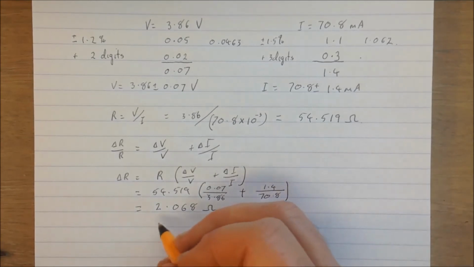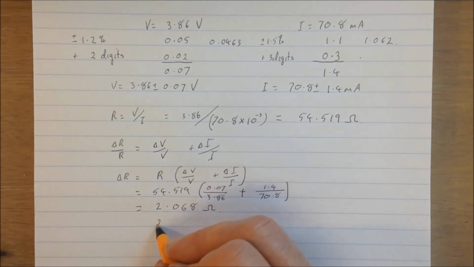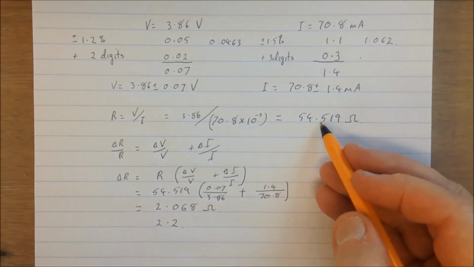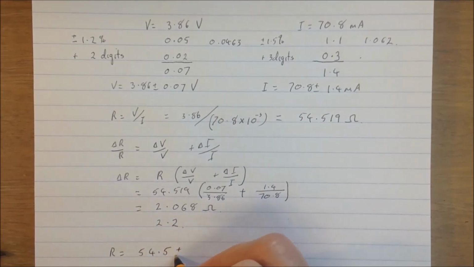So what do we do? We will round the uncertainty, since the leading digits are 2, to 2 places, write it as 2.2, and then round the value to match, ultimately writing the resistance R is 54.5 plus or minus 2.2 ohms, which compares favourably to our last measurement because it is in agreement.